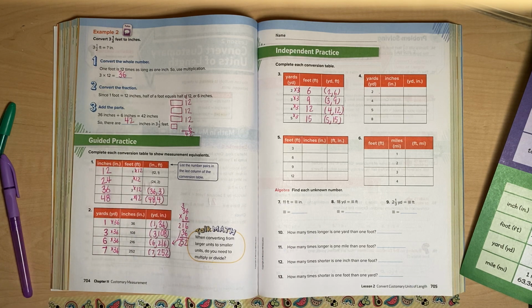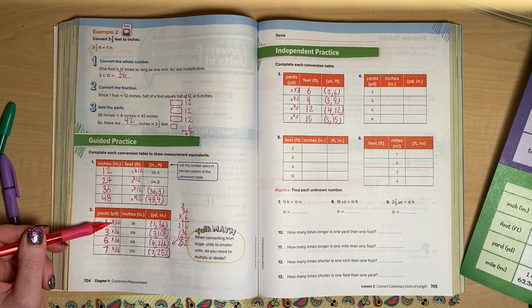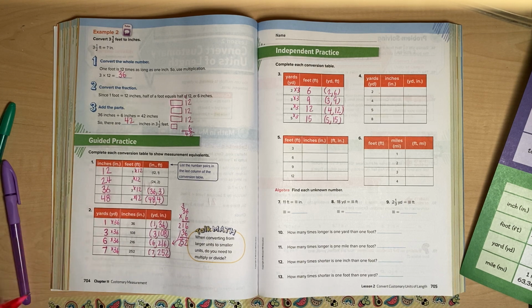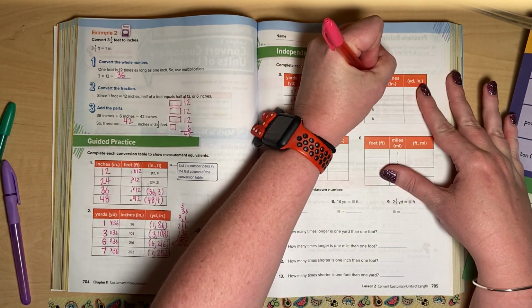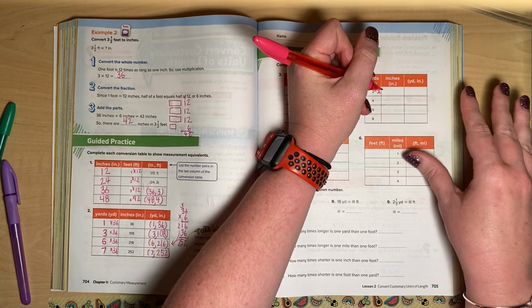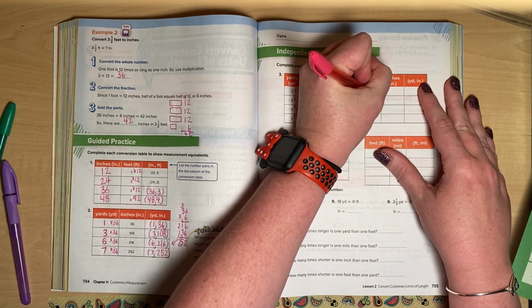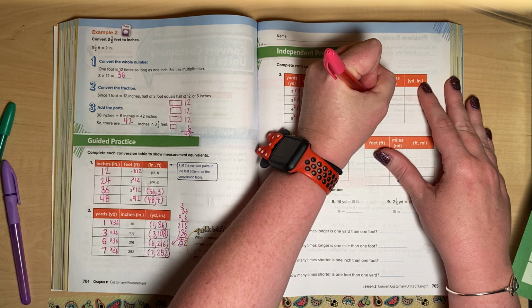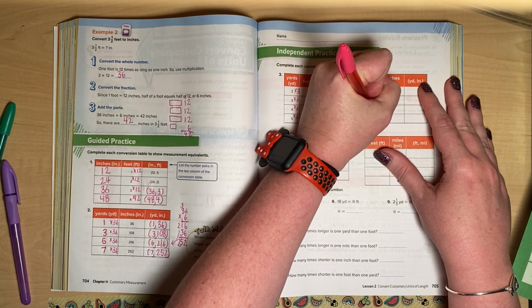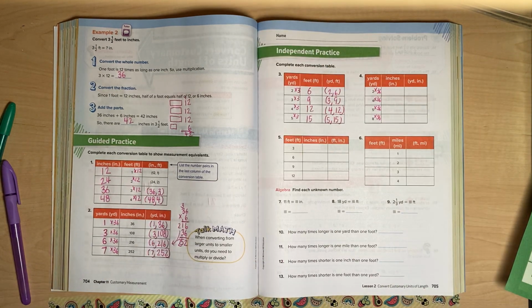It's fine. So I just told you, though, on this one, what do you need to multiply by to get from yards to inches? 36. So I'm just going to go ahead and write that in there because I know that for every yard, there are 36 inches. So I'm just going to write that out. 36 times 36, just so I can remind myself what I'm going to do. To get from yards to inches, I'm going to multiply by 36.